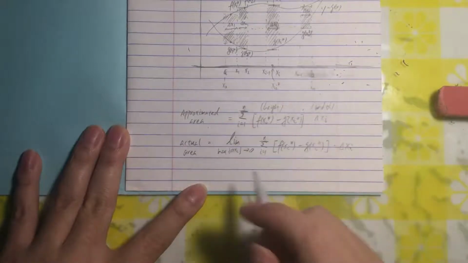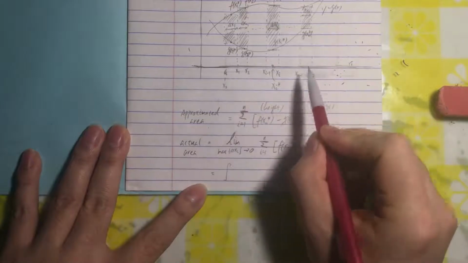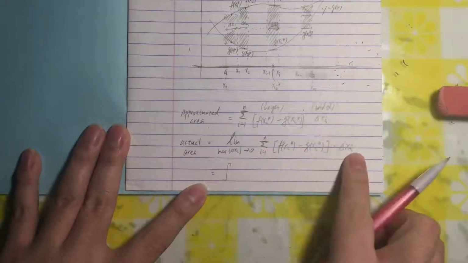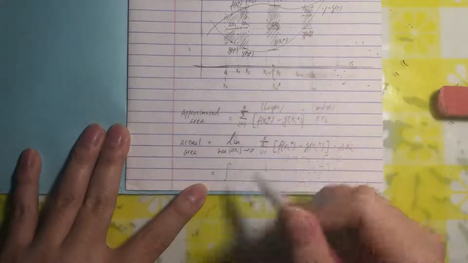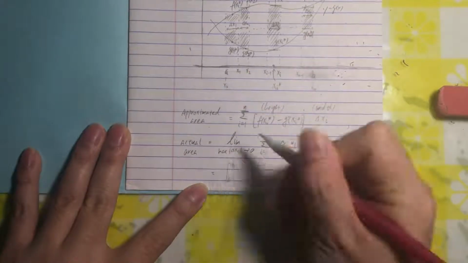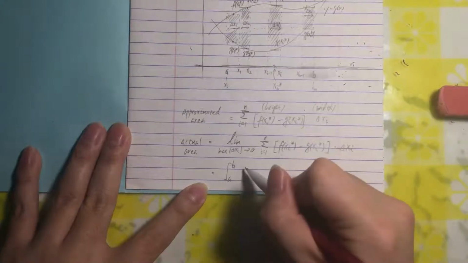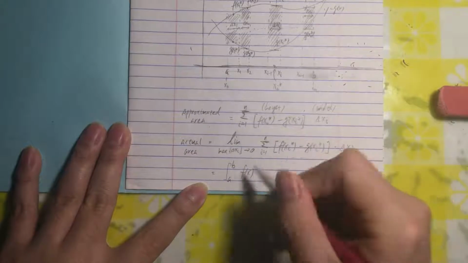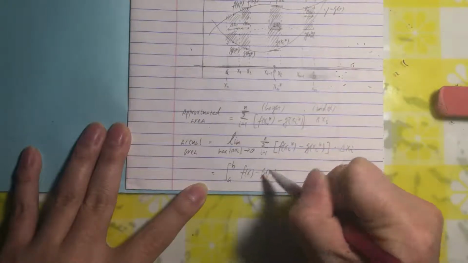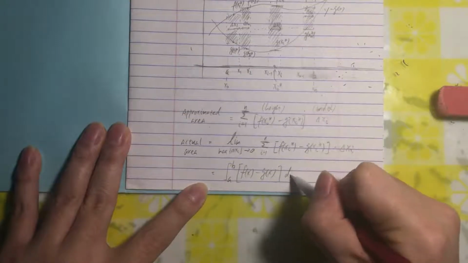Since this matches the definition of the integral, this expression can be written as the integral from a to b. For the function here, I write f of Si star as f of x, write g of Si star as g of x, and write delta Si as dx.